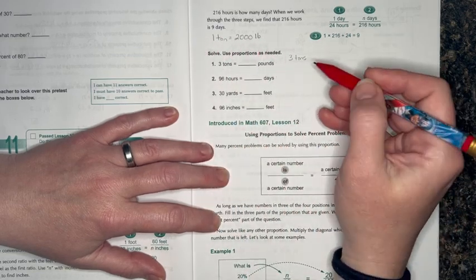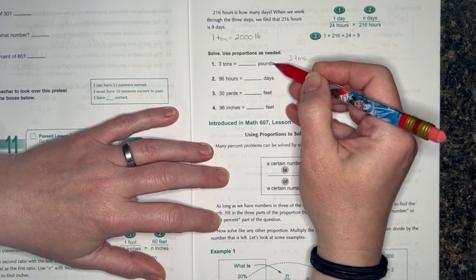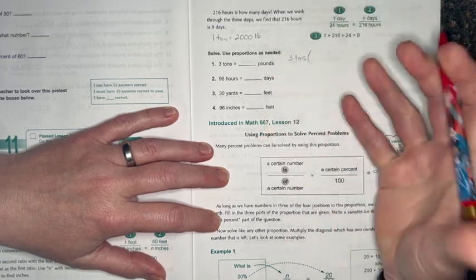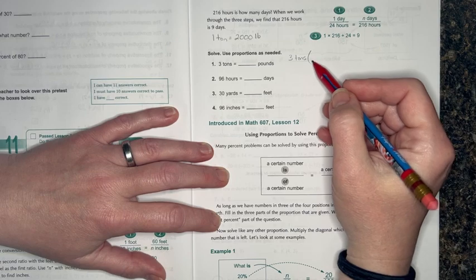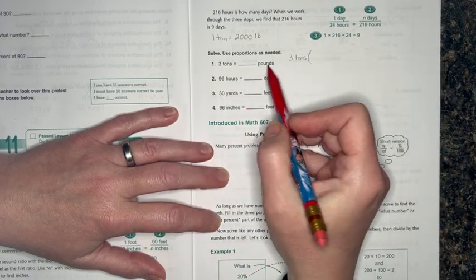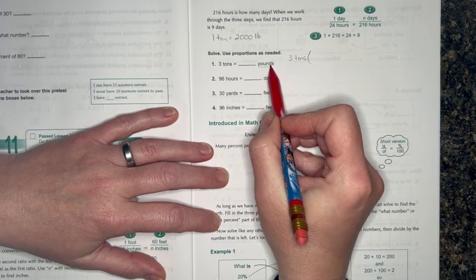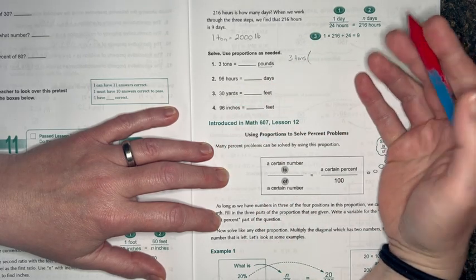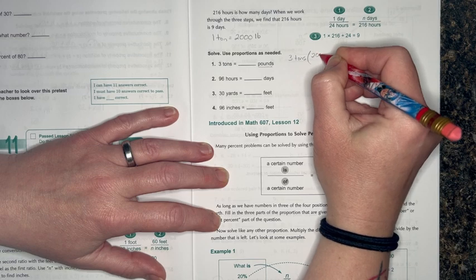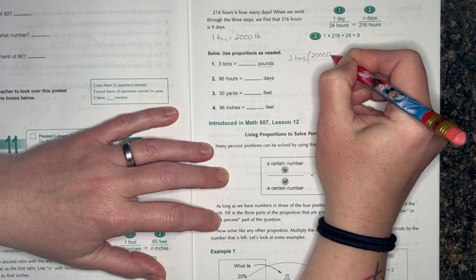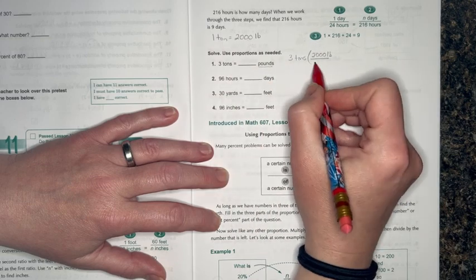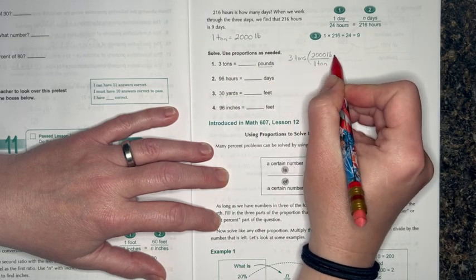Now, I am starting with tons, but I want pounds. So in the fraction that I'm going to make to multiply against this 3 tons, I want the unit that I want to be in the numerator. And that unit is pounds. So my 2,000 pounds is going to go up here, which tells me that my 1 ton is going to be in the denominator.